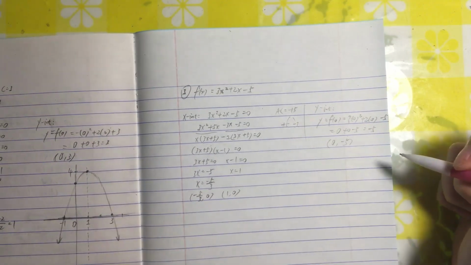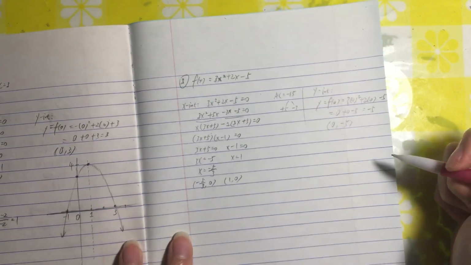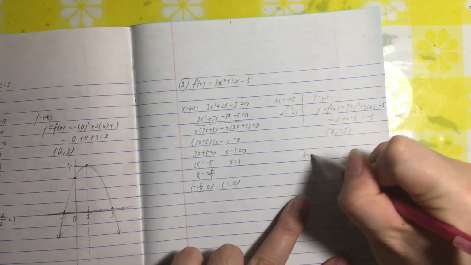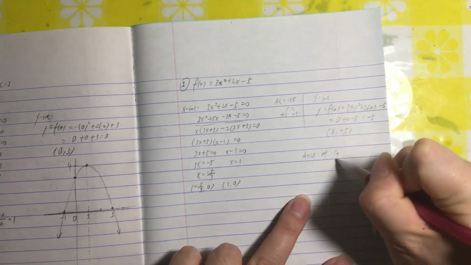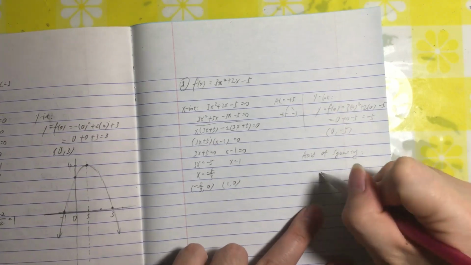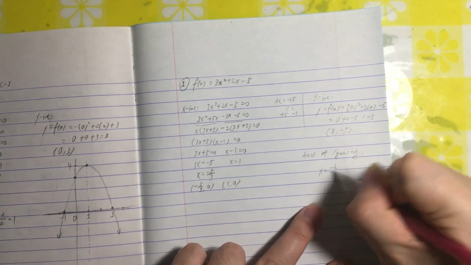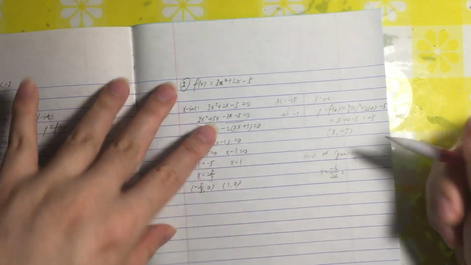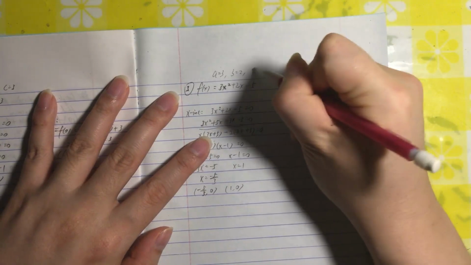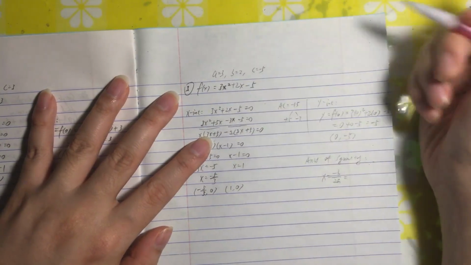Next, find the axis of symmetry. For the axis of symmetry, the formula is x equal to negative b over 2a. Here, a is 3, b is 2, c is negative 5.